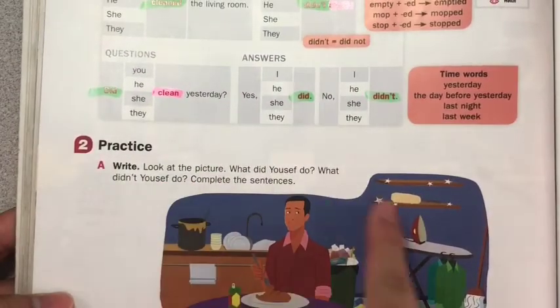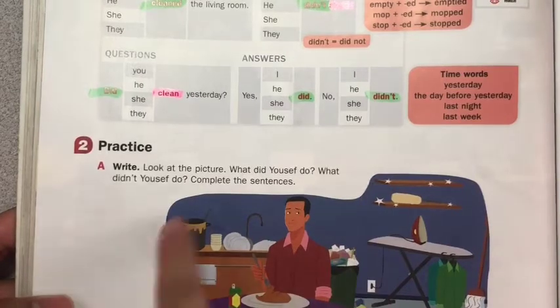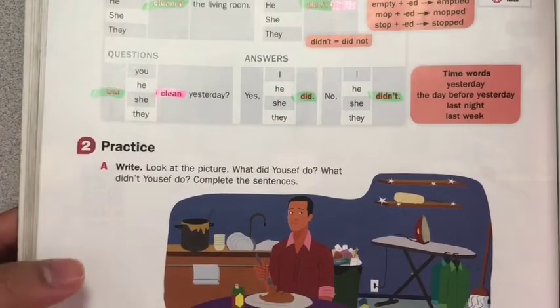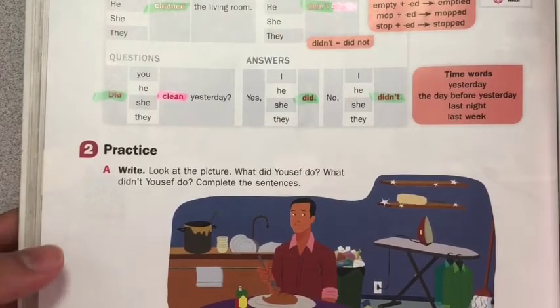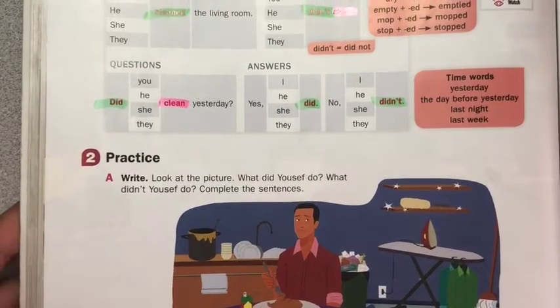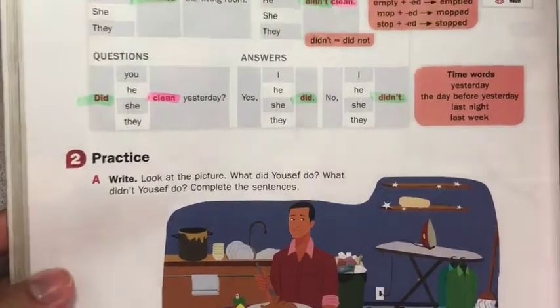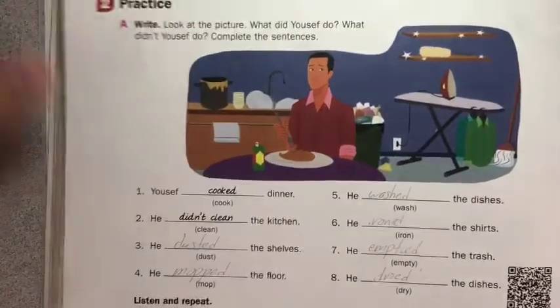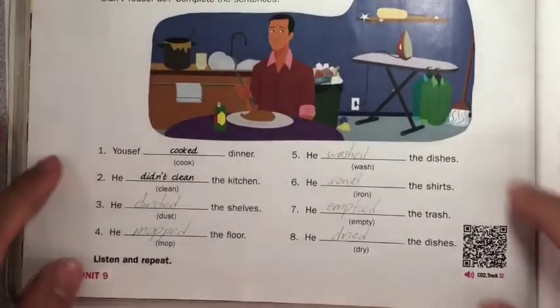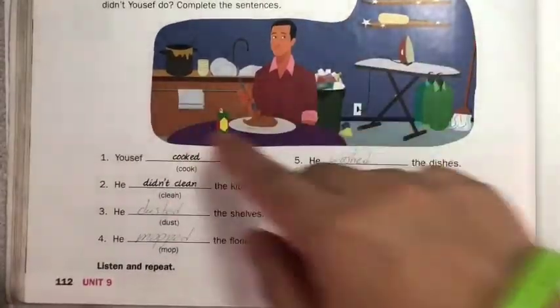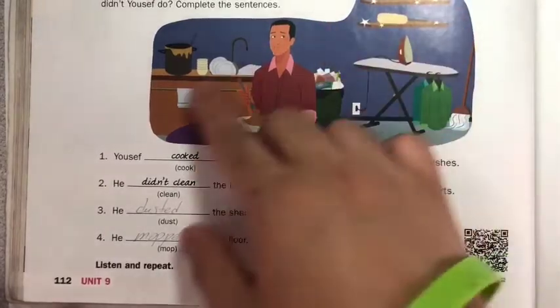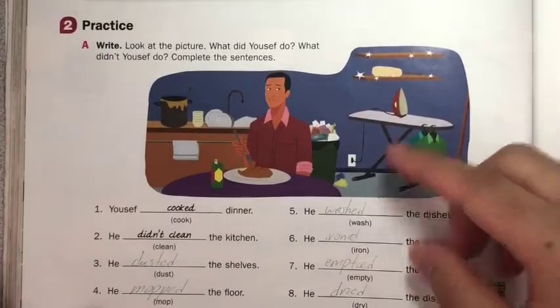So I want you to look at this, part 2, and then answer the questions in past tense. I have the answers here. I'll show you soon. You can stop the video. Okay, so we want to look at this picture and see what did he do? What didn't he do?